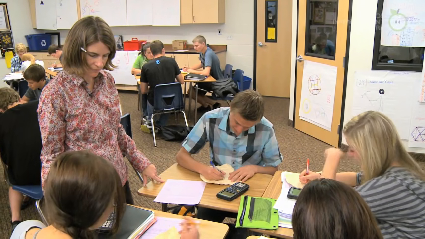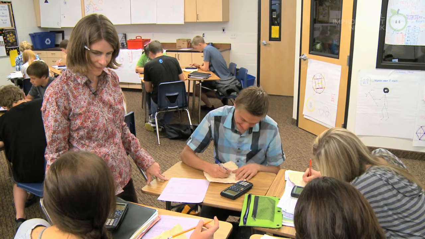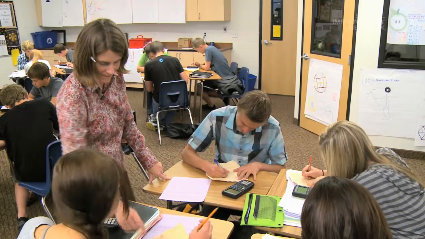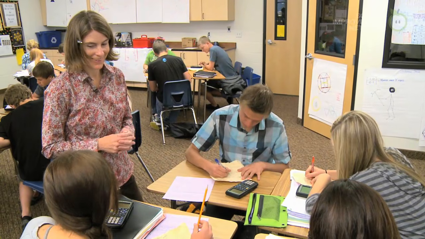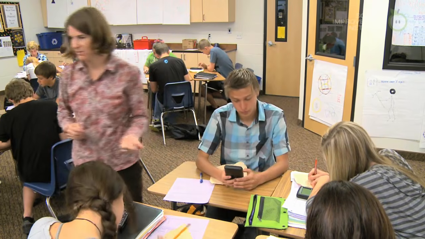Bailey, what do you think? How are you going to solve that? Functions. Okay. So what are you going to do first? Make the functions. Okay. Didn't you already do that? Yeah. And now what are you going to do? Solve them by elimination. Okay. Cool. You're going to use a matrix.